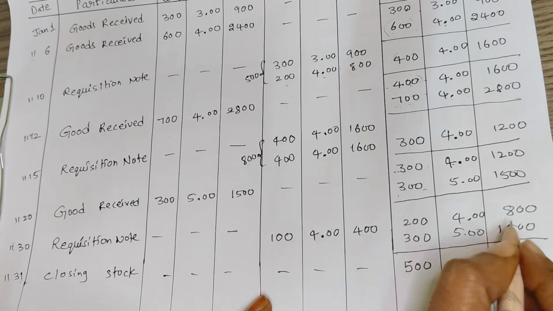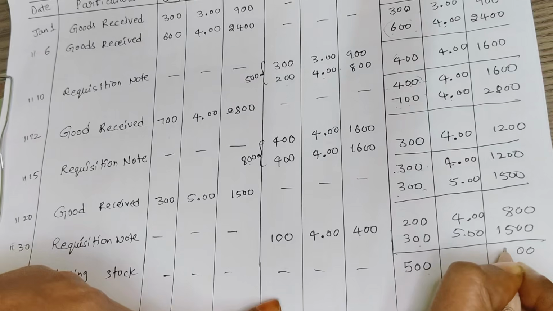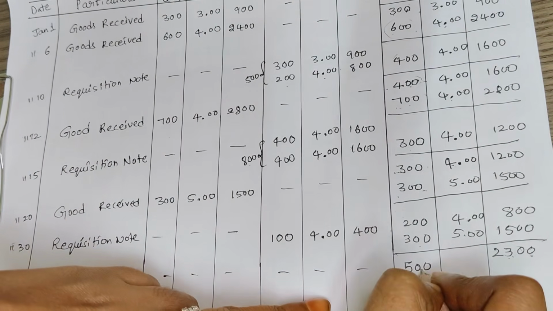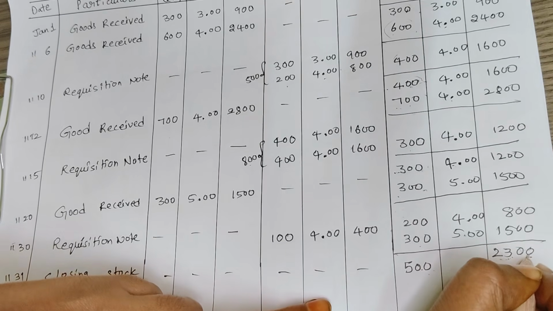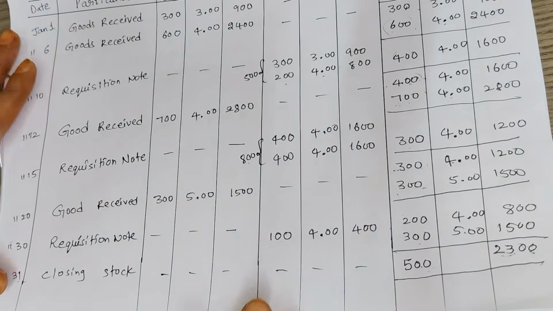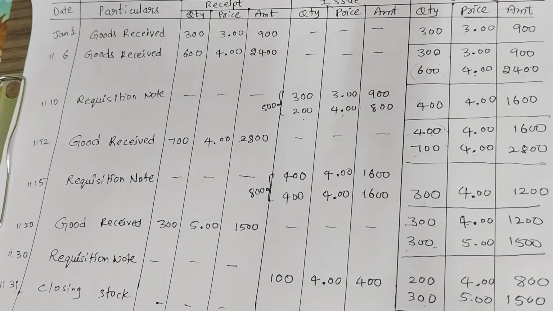And what is the value of that stock? 800 plus 1500. How much? 2300. How much stock is available in our store? 500 units, and the value of that units 2300. Value of closing stock 2300 by using FIFO method. So this is the calculation process for the FIFO method. Okay. Thank you for watching.